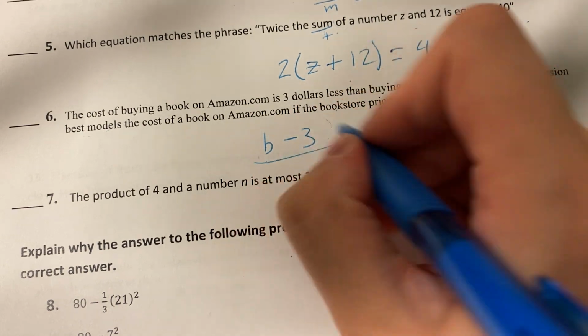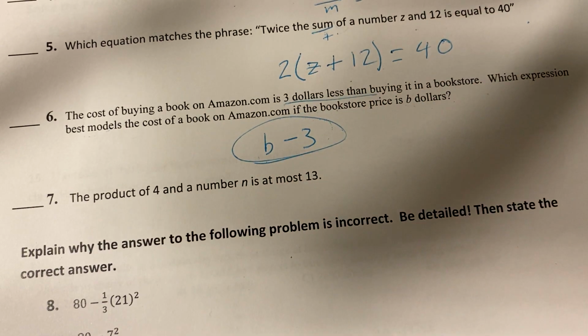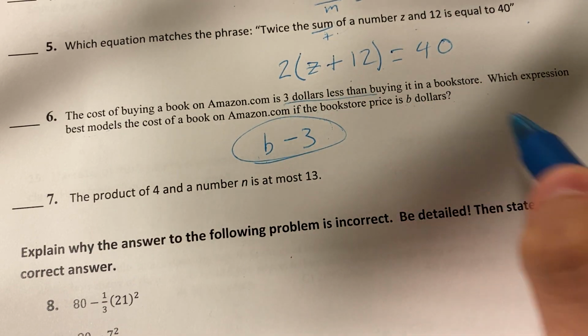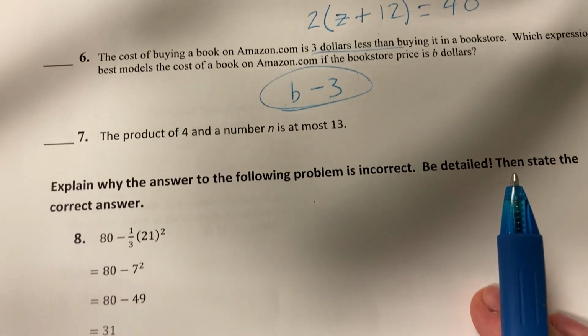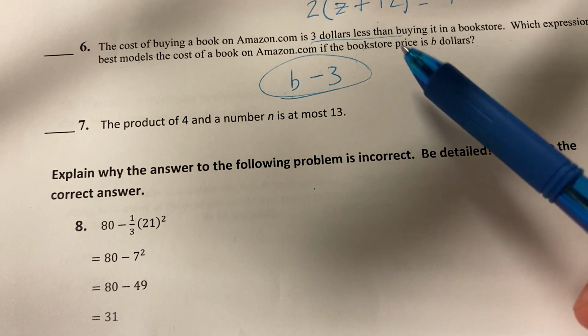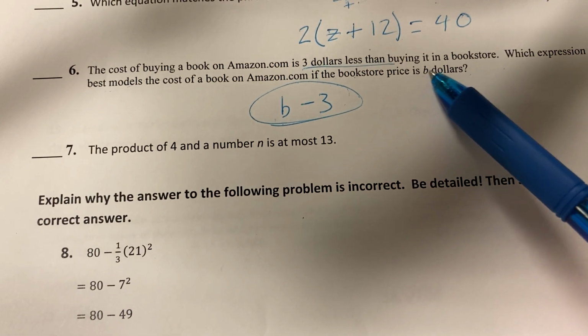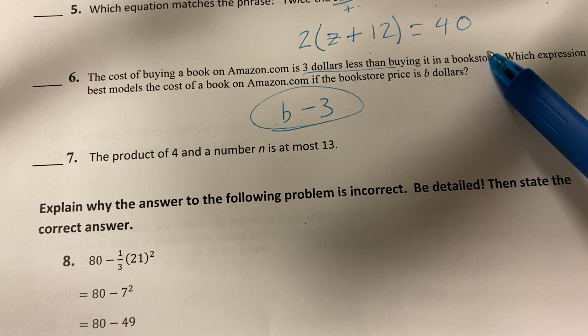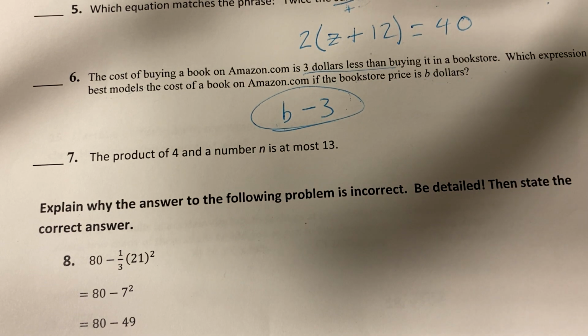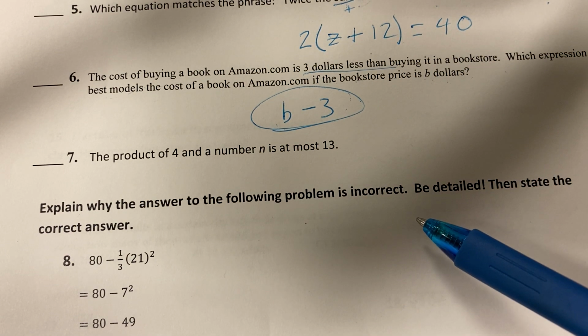Okay, so this one really trips people up because guess what they do? They do 3 minus b, which is not the same thing as b minus 3, so just be very careful. All right, and a good way to check that is to make this a number, right? Make this like 8, okay? The bookstore price is $8, it's saying $3 less, okay, that's gonna be $5. So I know I'm taking 3 away from that bookstore price.